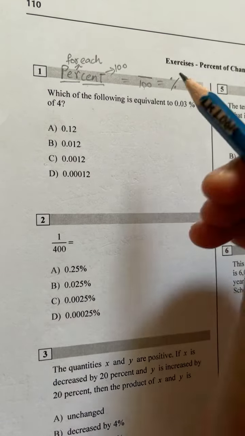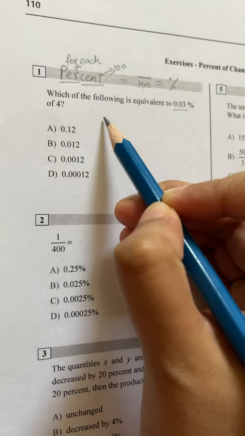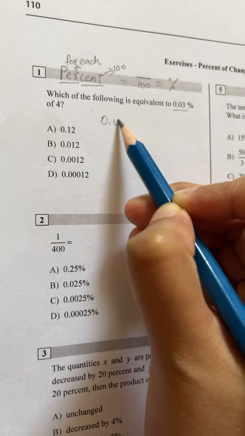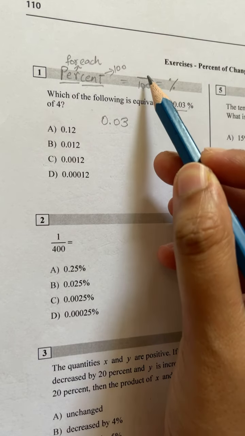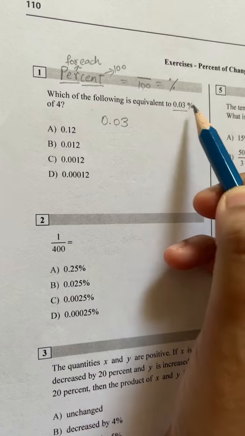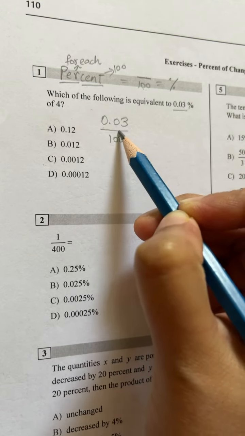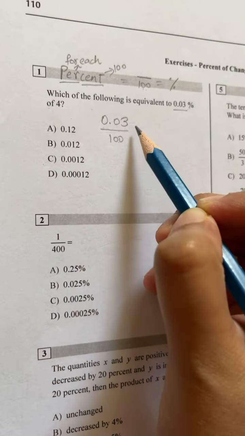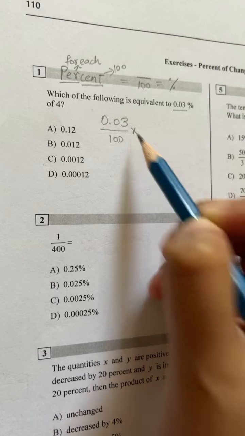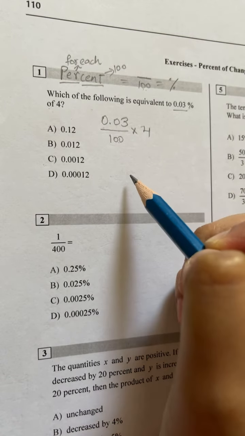So we have 0.03, and the percent symbol changes to per 100, that's divided by 100. Of is usually represented by a multiplication sign, multiplied by 4. That's it, and you'll get the answer.